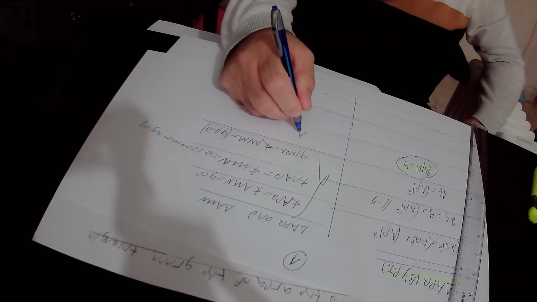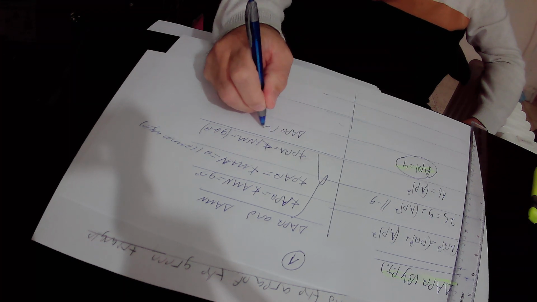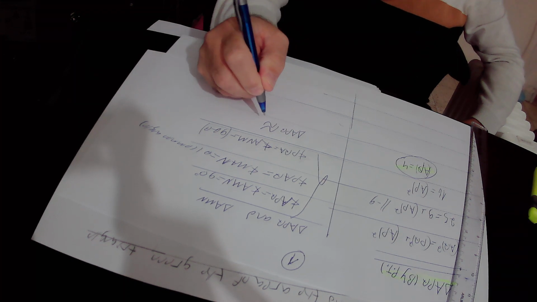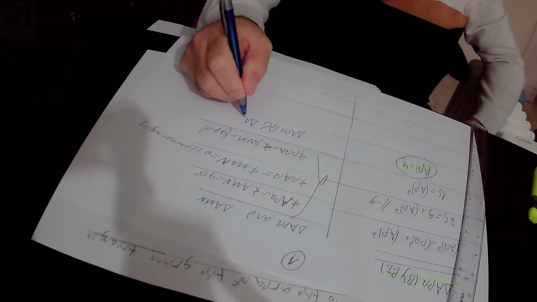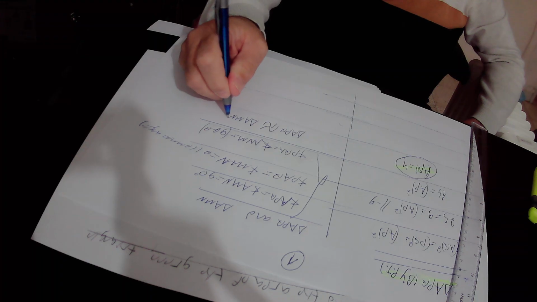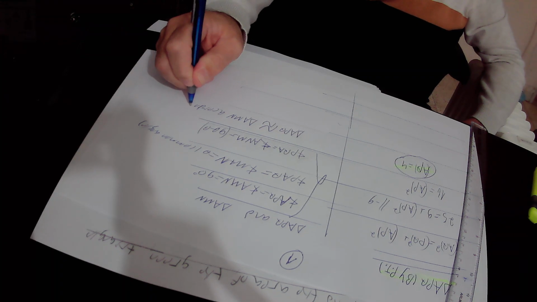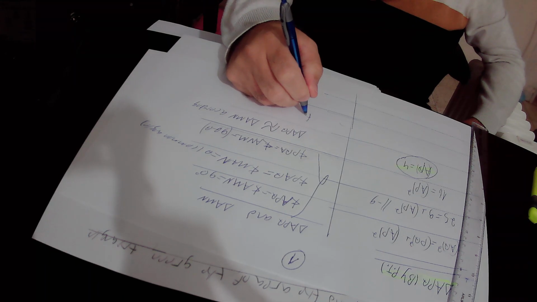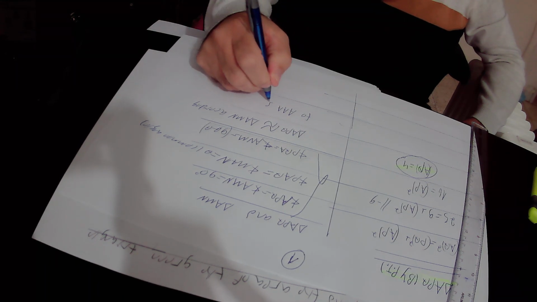So the big triangle APQ is similar, this is the sign of similar, to the small triangle AMN, according to angle similarity rule.